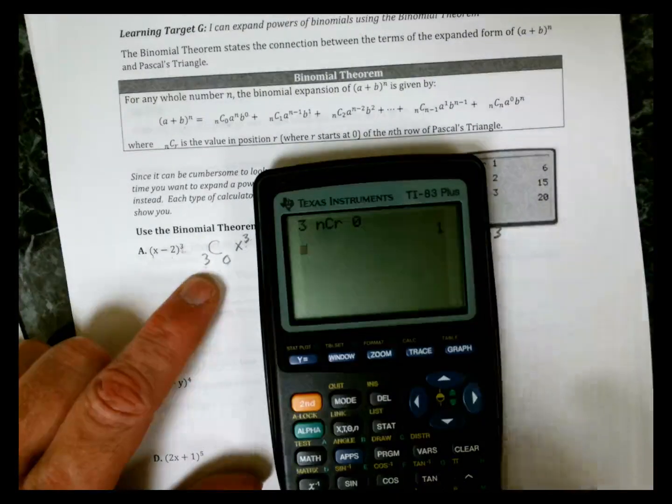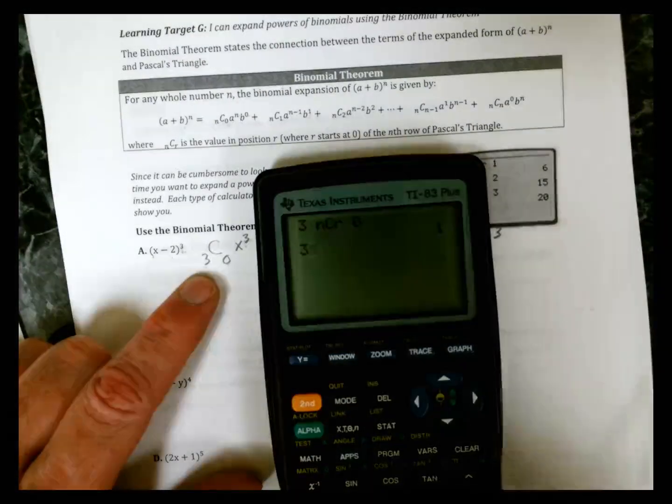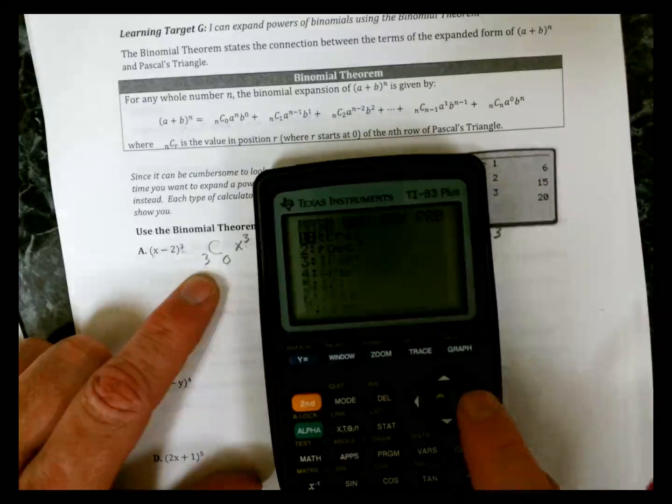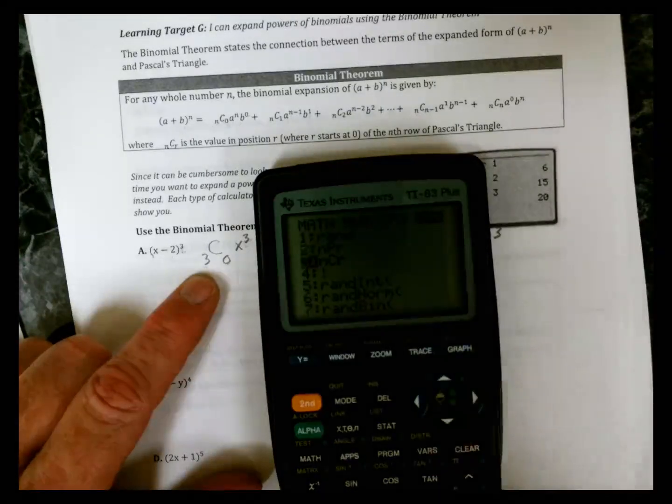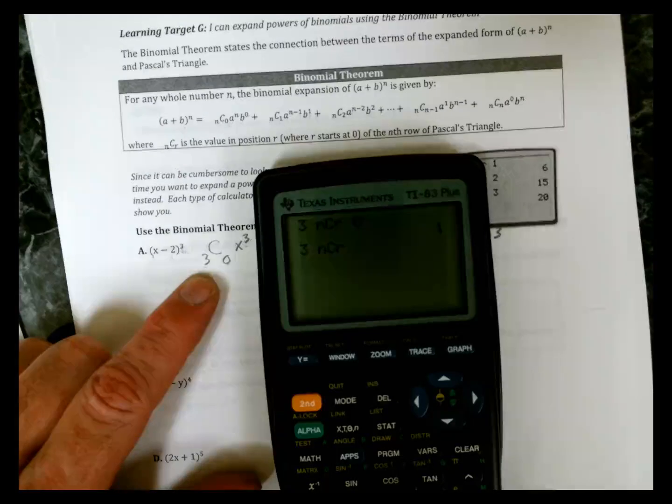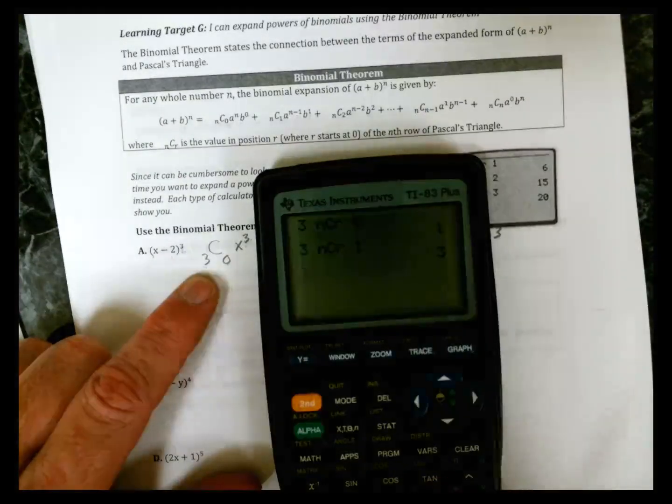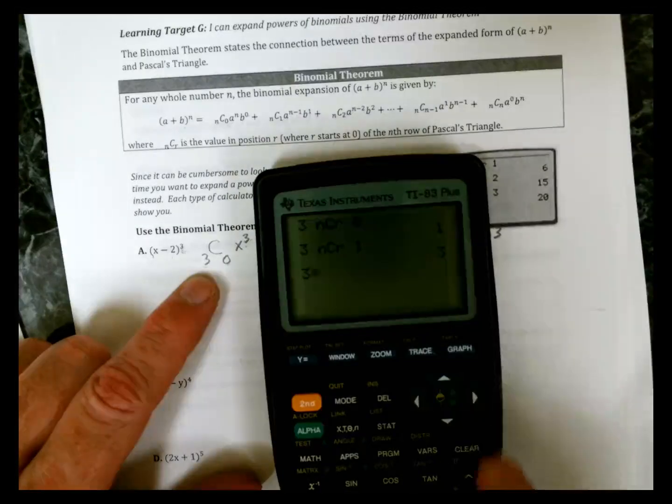So let's get all of them while we're in here. I'm going to say 3. I'm going to go to the math button, combinations. I'm going to say the first position, and we're expecting a 3, right? Well, there it is. I'm going to say 3. That's the row I'm in, right?